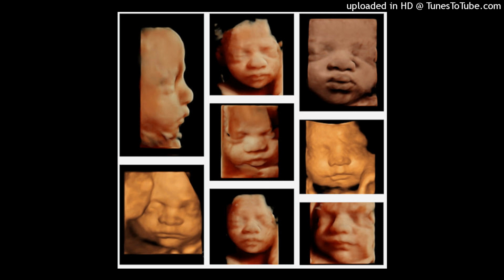Results are usually received within 1 to 2 days. PGD is not as reliable as CVS or amniocentesis because cells are obtained from an early embryo, so further diagnostic testing is recommended to validate a diagnosis.